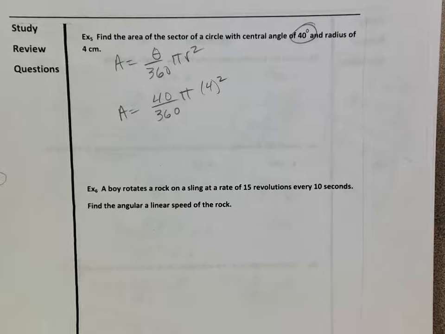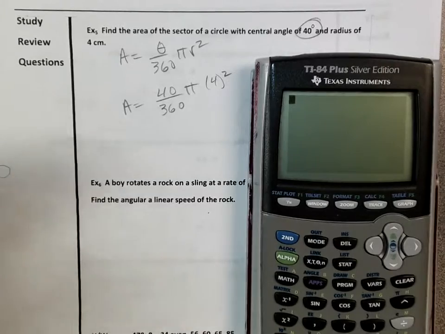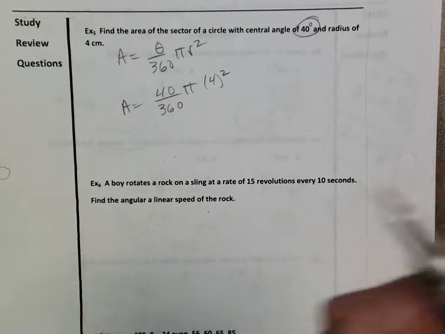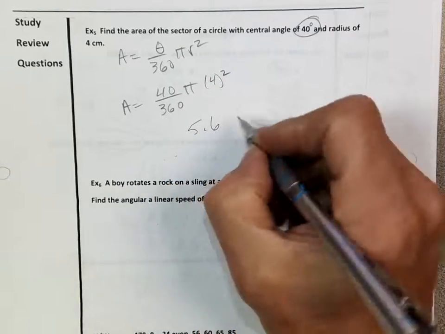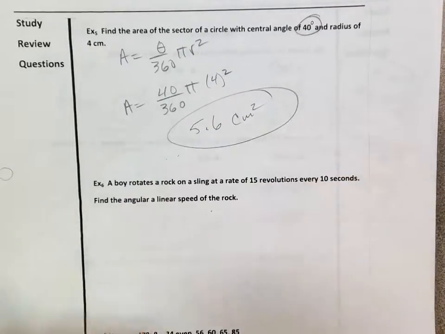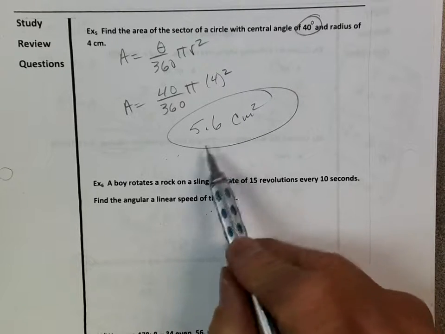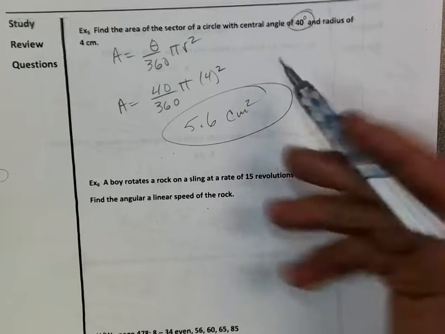And again, I'm going to give the answer as a real answer. I will not leave it in terms of pi, because if I went to the hardware store and gave it in terms of pi, they'd think I was crazy. So 40 divided by 360 times pi times 16. It's about 5.6, and that'd be centimeters squared, because it's an area. And that'd be the area, which is a fairly good answer. I could do it in terms of pi, but people would look at me like I was crazy.